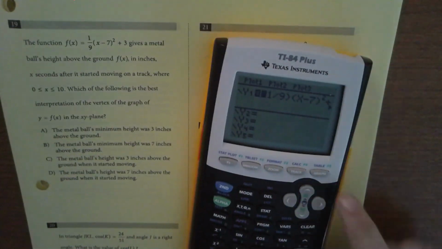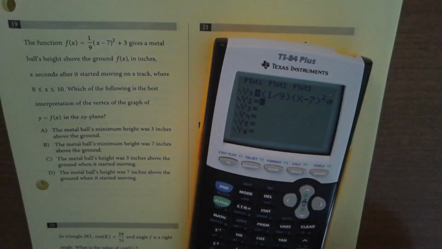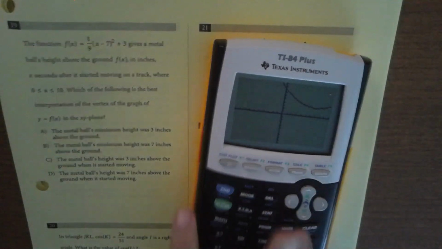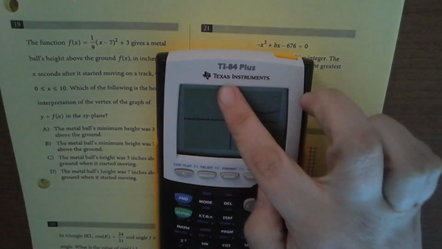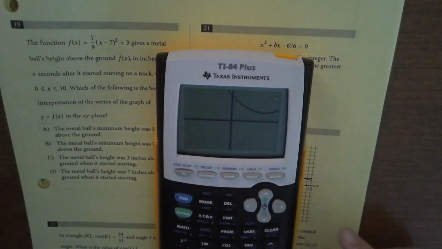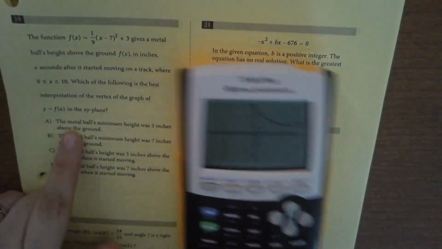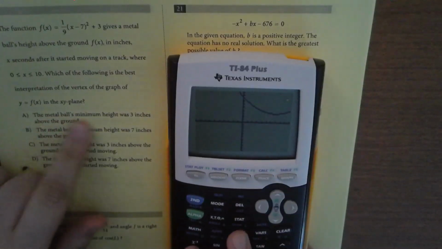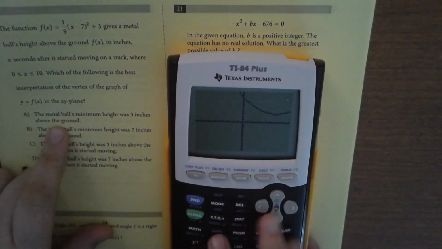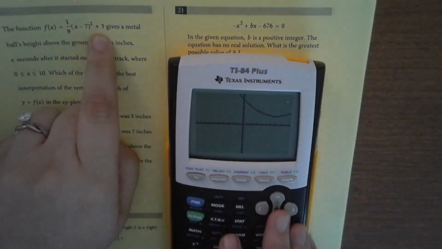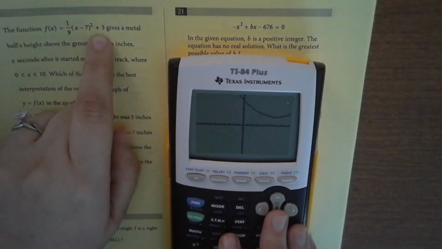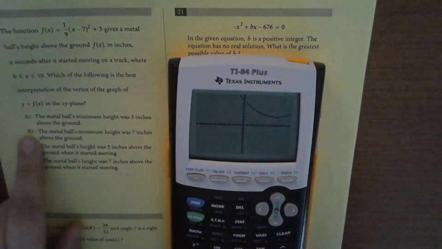So what I would do for this one, just throw it in your y equals. Go ahead and look at the graph. Here's my graph. I've got a parabola. It's opening upwards. Let's look through our answer choices. The metal ball's minimum height was 3 inches above the ground. Well, that number that's by itself, that is our constant, and that's our y-intercept.